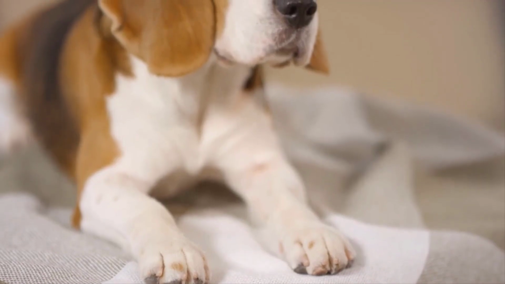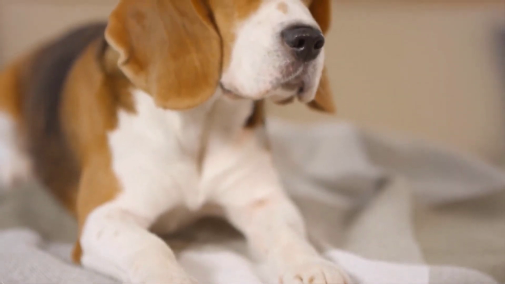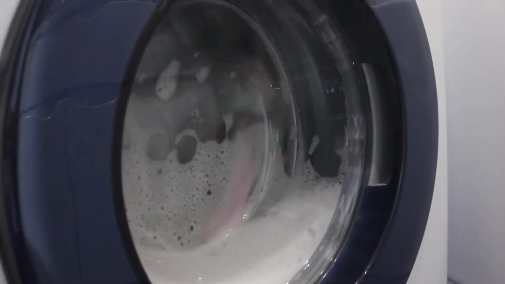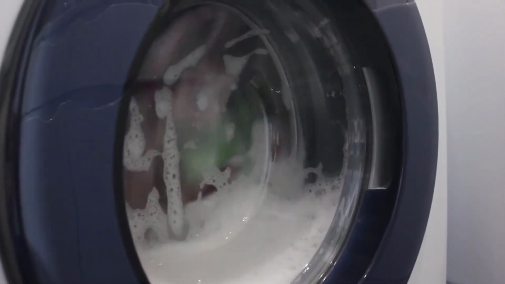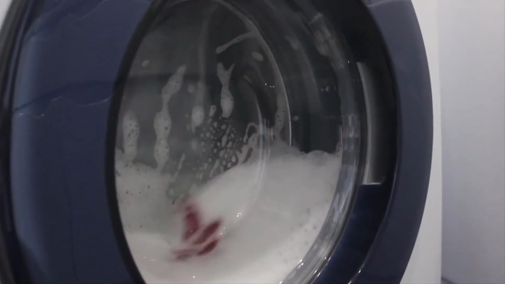You must keep your dog's living environment clean and dry. And regularly washing your dog's bedding also prevents the accumulation of yeast and other microorganisms.